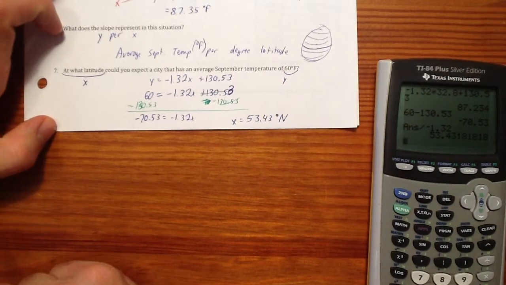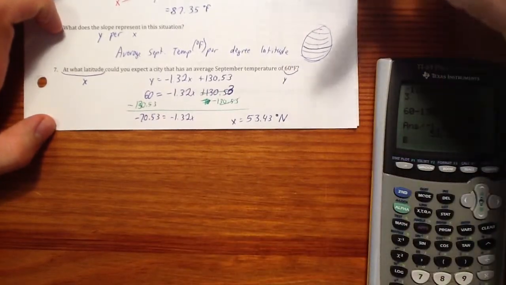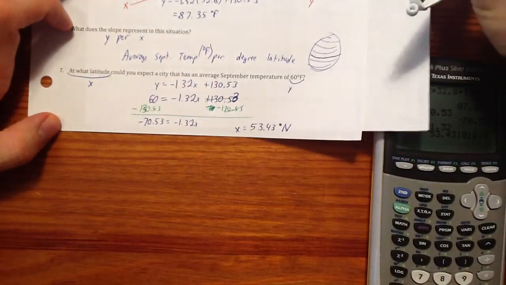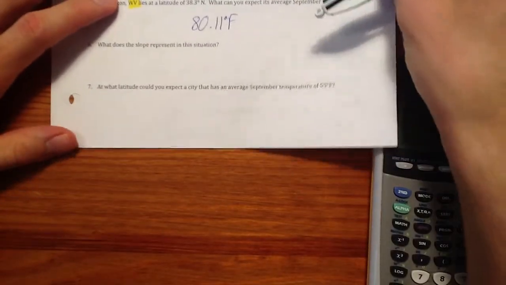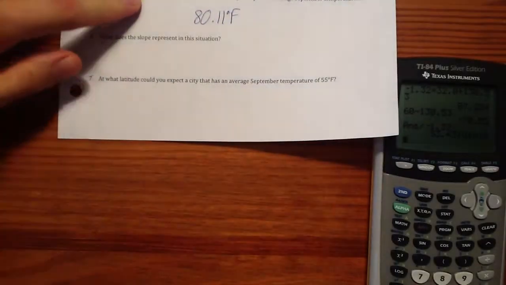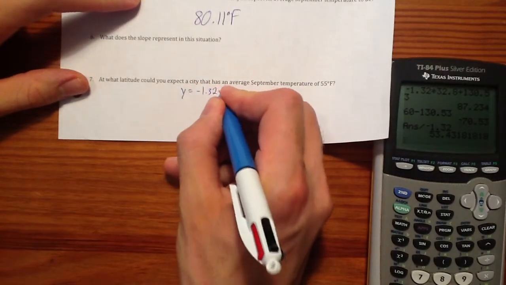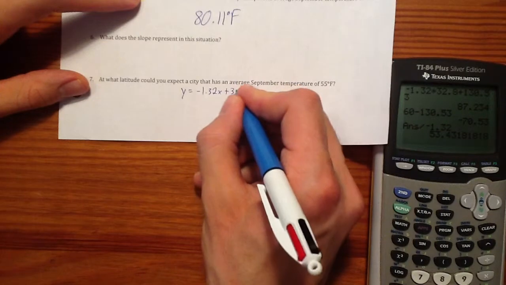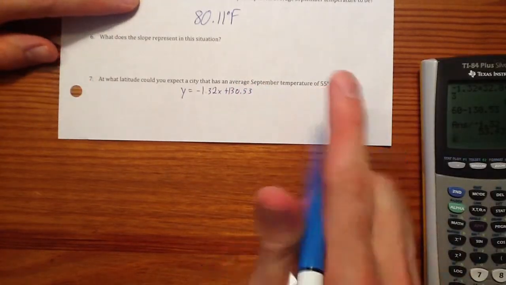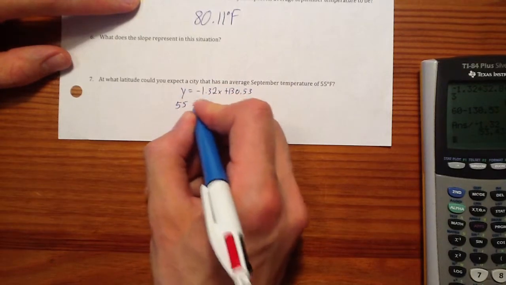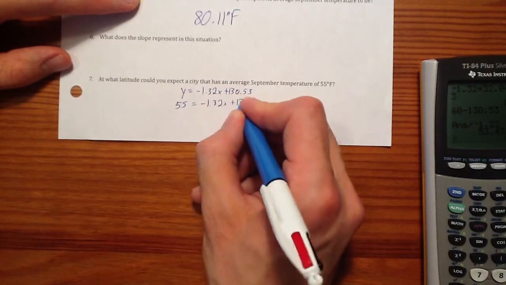Well, Mr. Reader, that's great. What if I have the other quiz? It's the same procedure. I'm going to go through that very quickly. All right, here we go. Exact same formula. Y equals negative 1.32x plus 130.53. We're going to put 55 in for Y. So 55 goes here. I'm going to do this one in my calculator, and I really hope you're not offended by that.